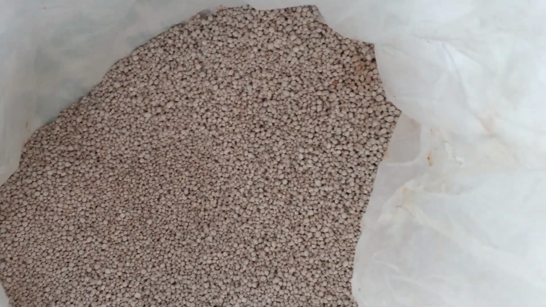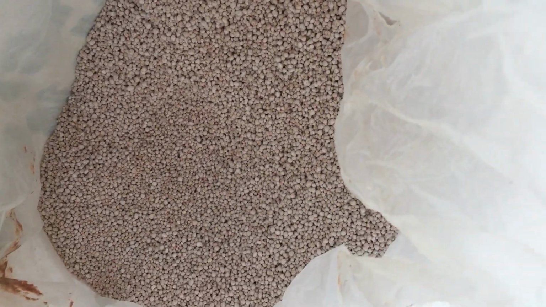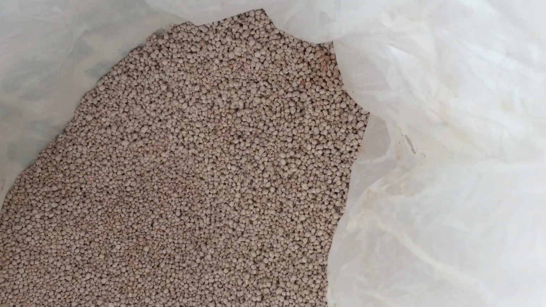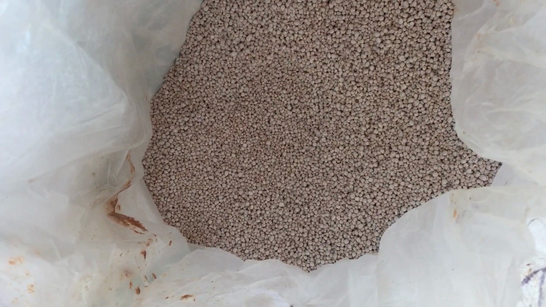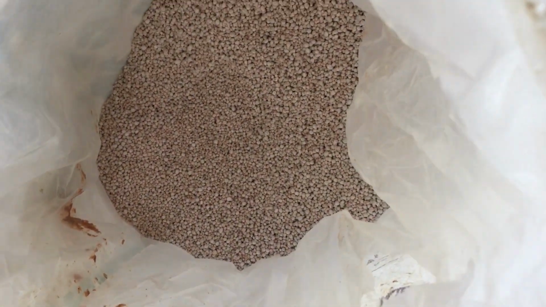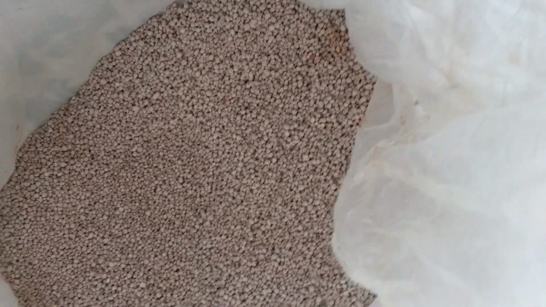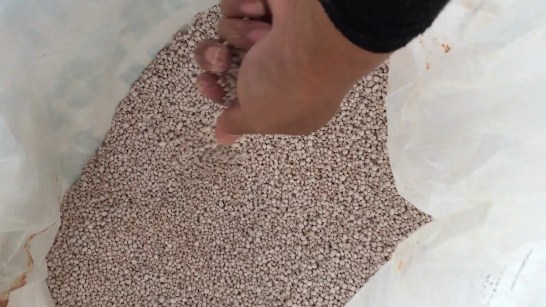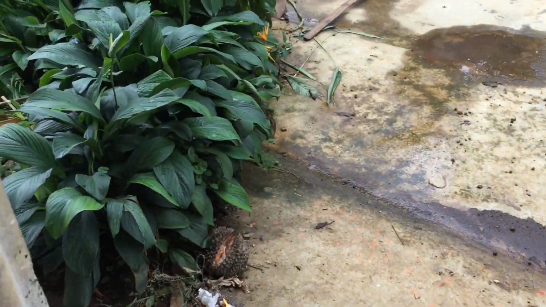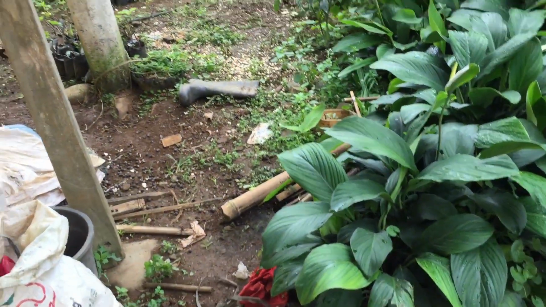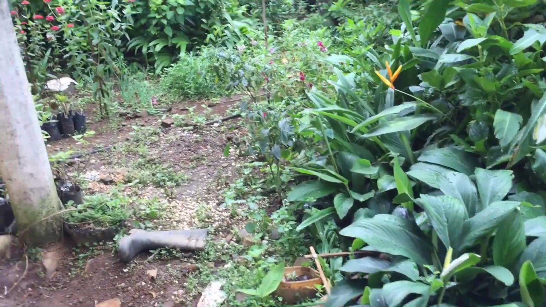leafy vegetables like peppers, bananas, corn, and other vegetable crops that you may want to plant. You can use this one as a basal application. You can put this one under the ground, in the hole, before planting. Now let's try to discuss how we can apply this one.